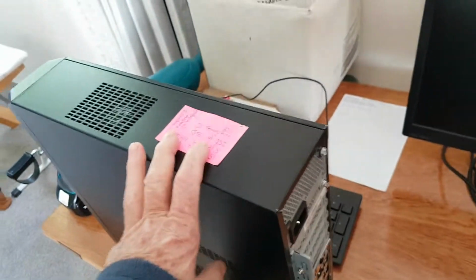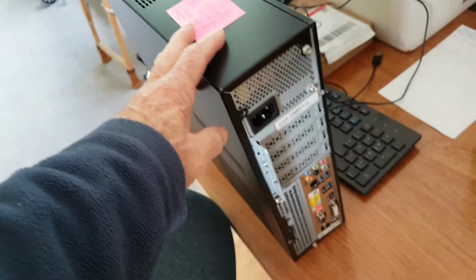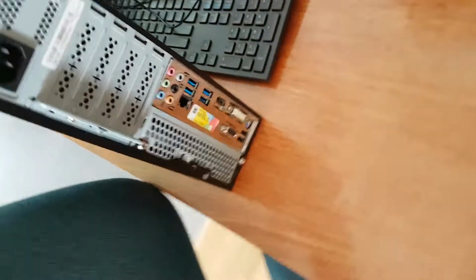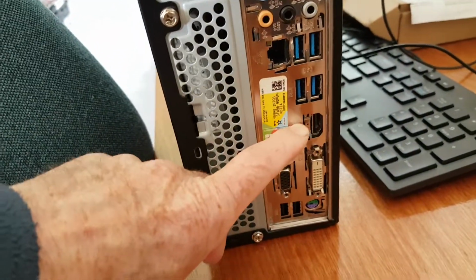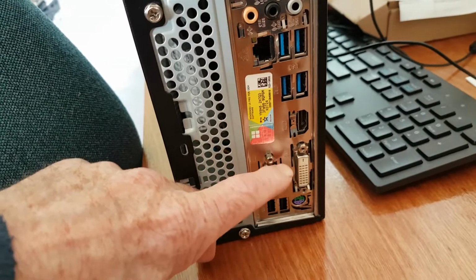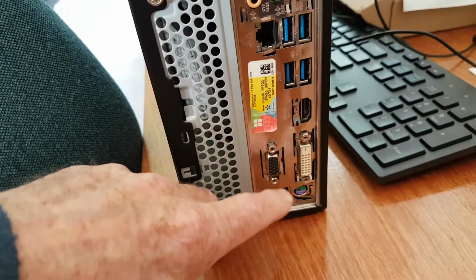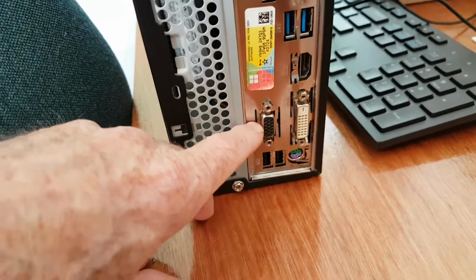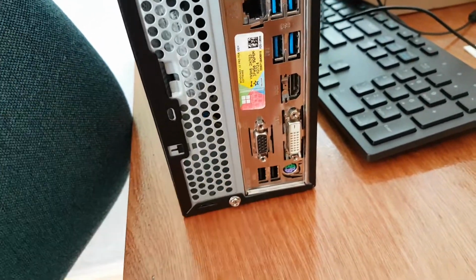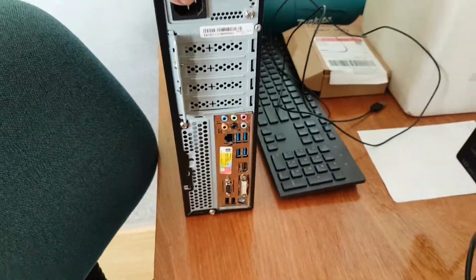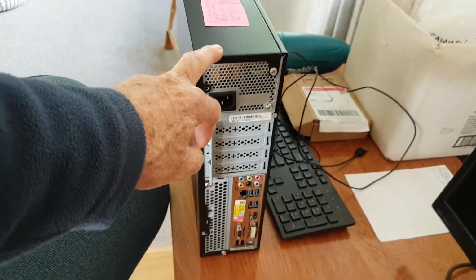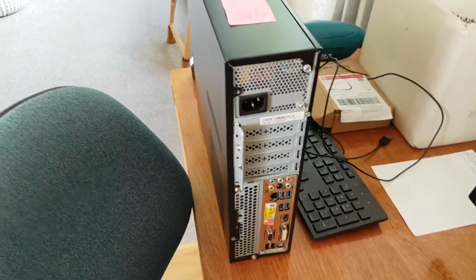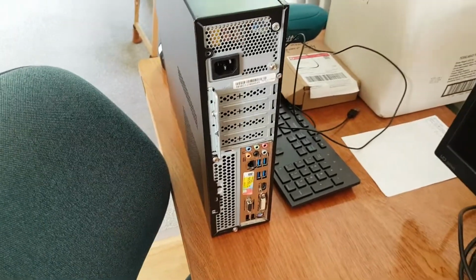So here's a desktop machine, and let's have a look at the back of it. So here is an HDMI, DVI, and here is VGA. So this desktop machine here has been set up to run three screens. So that is really about it.